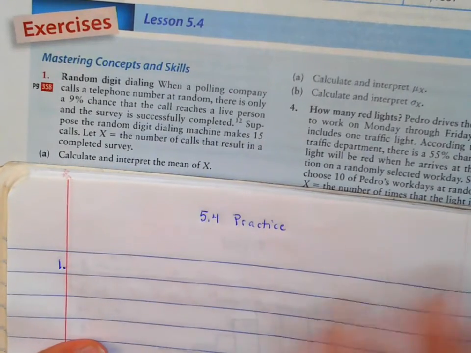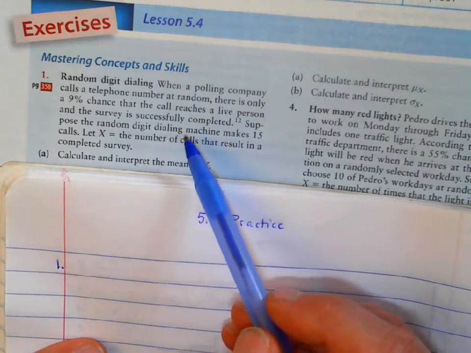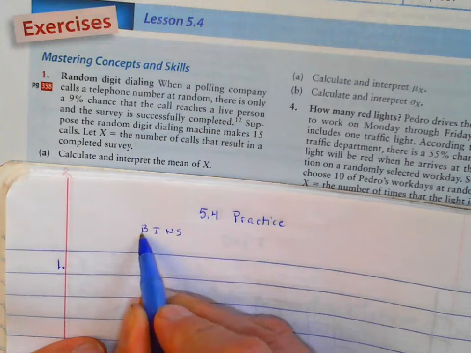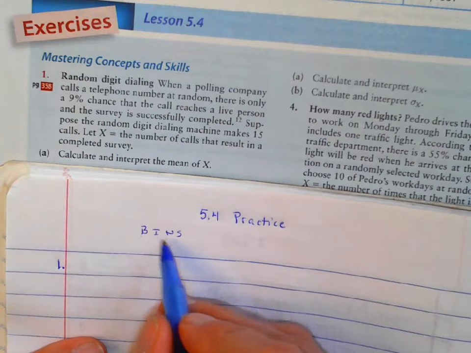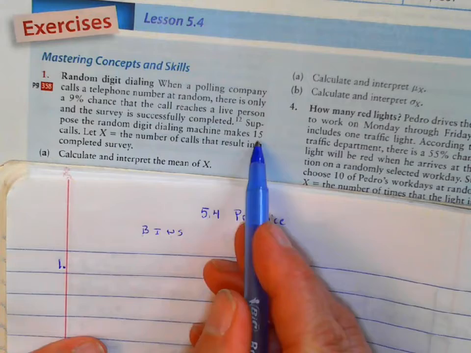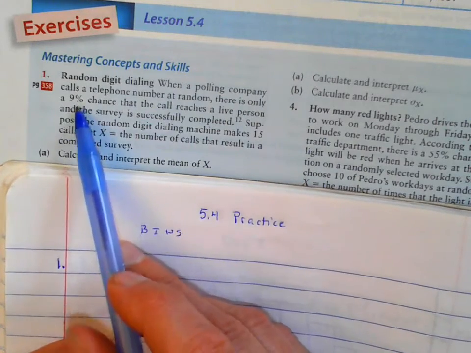Okay, so I do know it's binomial because it's either they pick up or they don't. Remember BINS, right? Either they pick up or they don't. One call is independent of the other. One doesn't affect the other one. There's a set number of trials. There's 15. And the success rate is 9% every time.